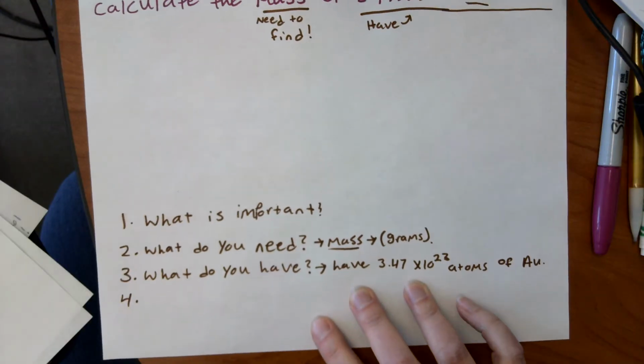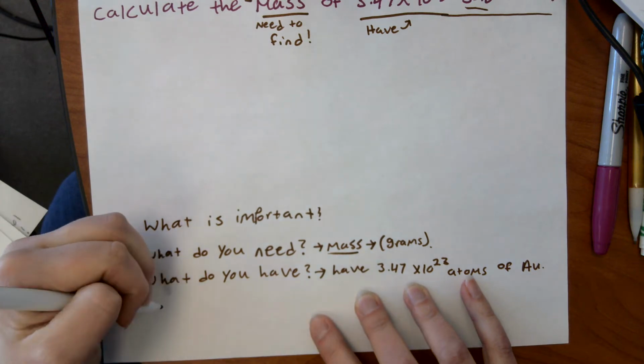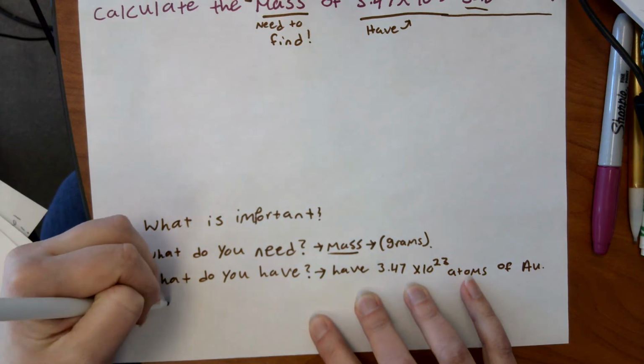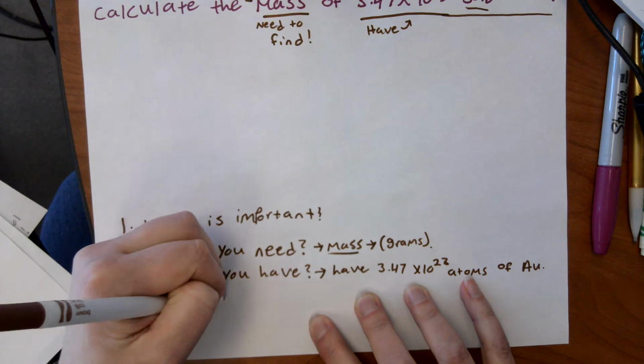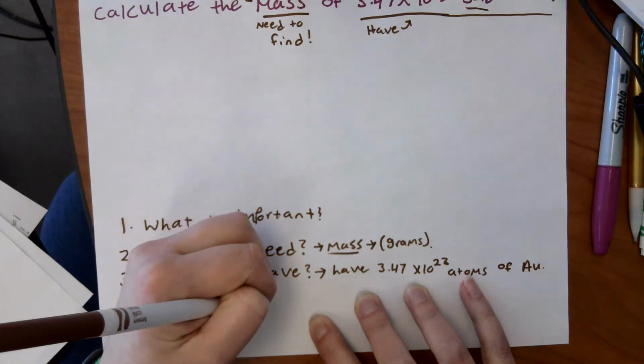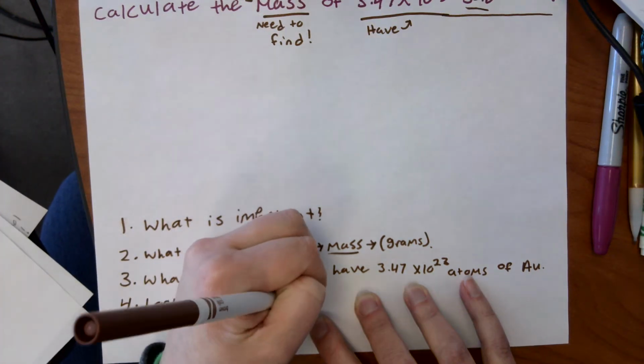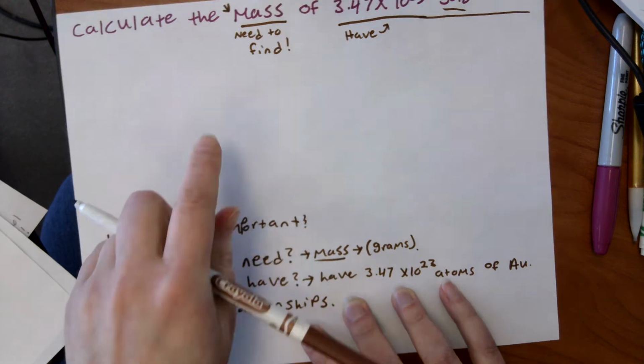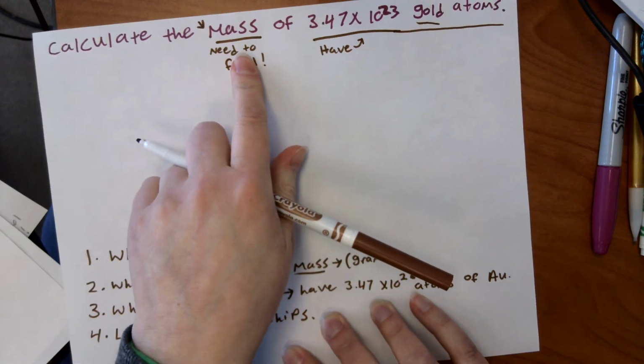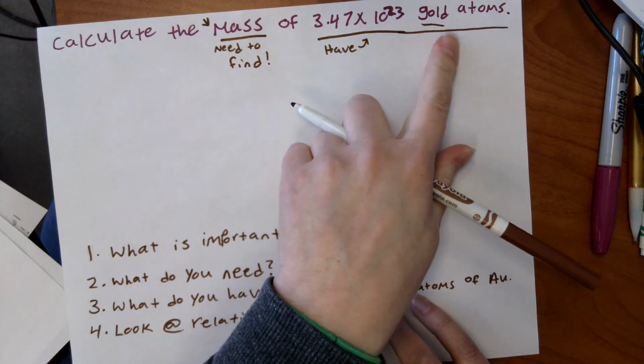Look at the relationship between the stuff you need and the stuff you have. So we have mass here, and we have gold atoms.